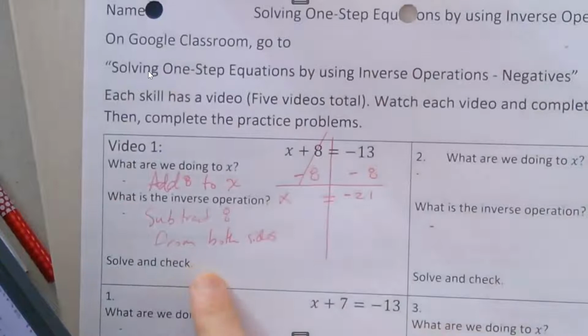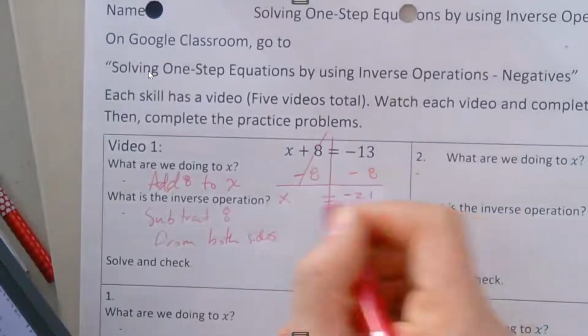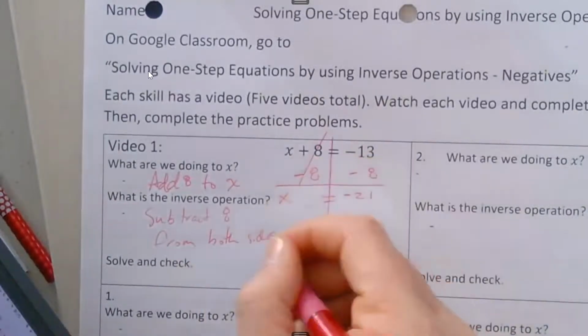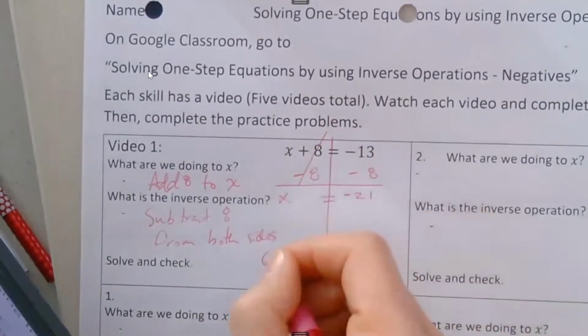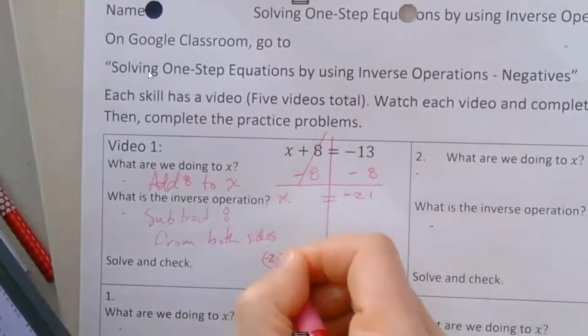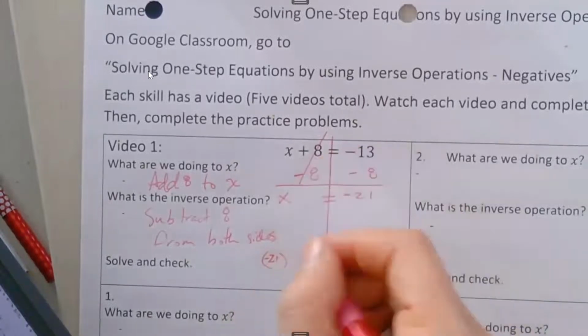Finally, we have to check our work, and we remember we check our work by substituting this answer back for x. So parentheses where x was, and then that number will be negative 21, because that's the x value that we found that makes our equation true, we think.